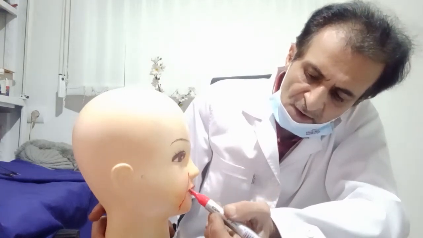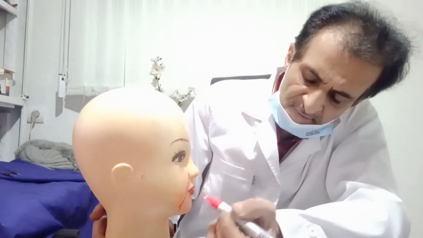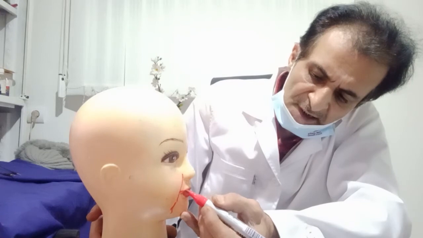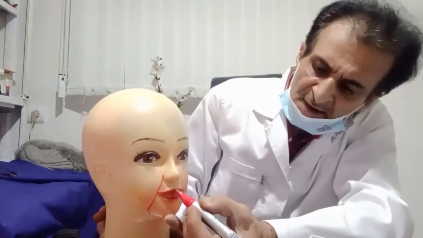This is called facial artery. Facial artery may have some branches to the upper lip that you will see.